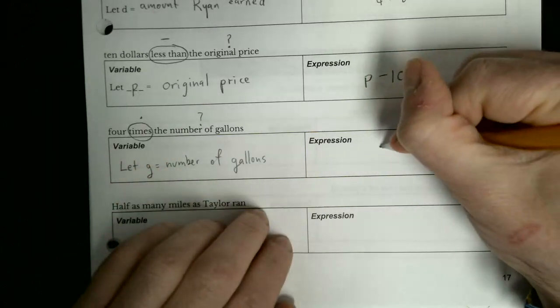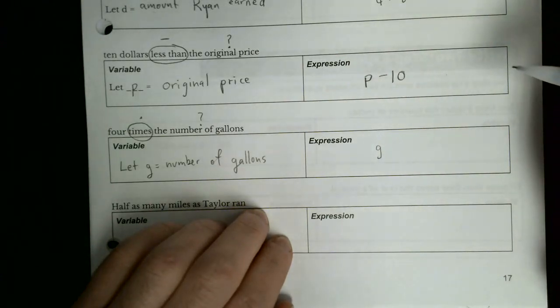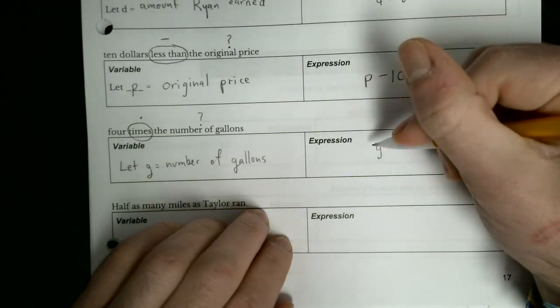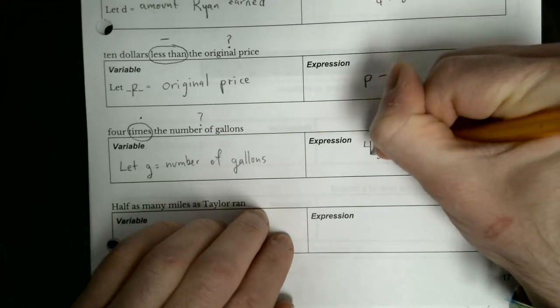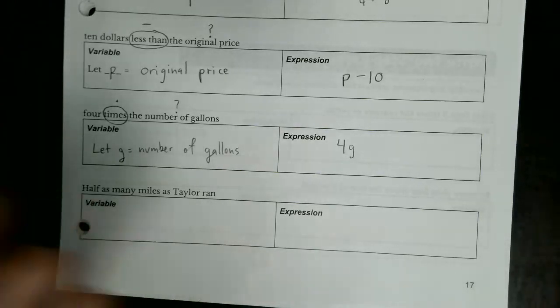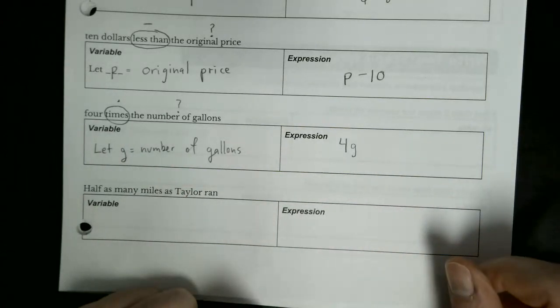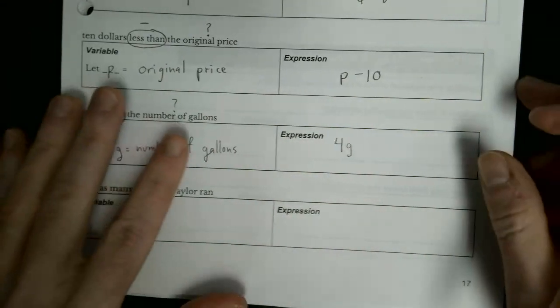So here's the number of gallons, and we want to show 4 times the number of gallons. There's 3 different ways to do this. 4 times the number of gallons, we could do it like that: 4 times G. When you have the variable and the number right next to each other, you want to put the number first, then the variable right after it. That shows multiplication.